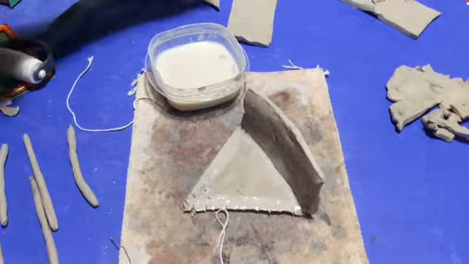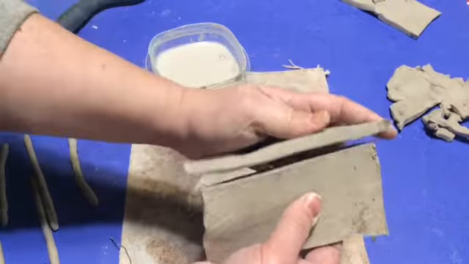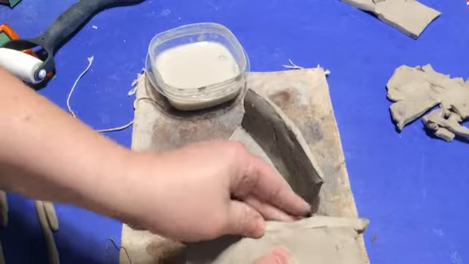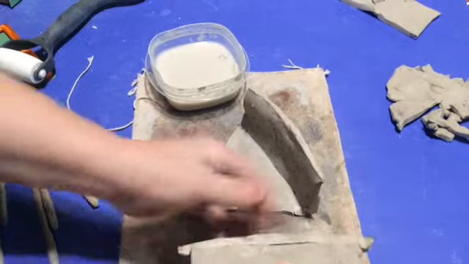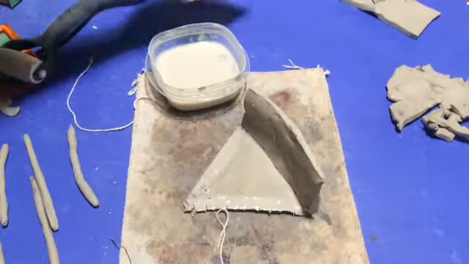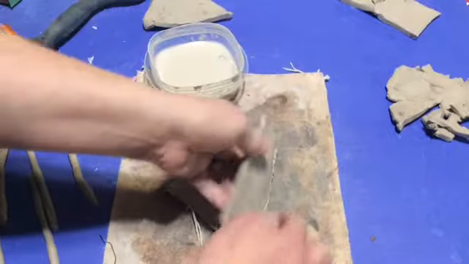If you skip this, your pot is very likely to fall apart, because it looks like it will stick together when it's wet, because the water is in there. The moisture holds it together. As it dries out, it will just come right apart. So this is very important. You must score, slip, and stick.